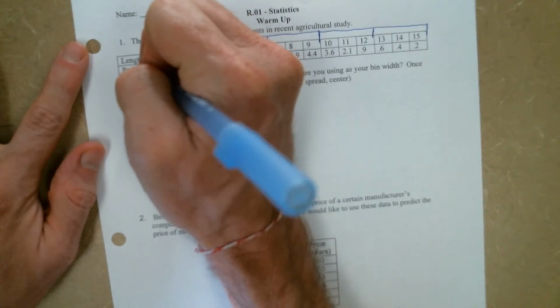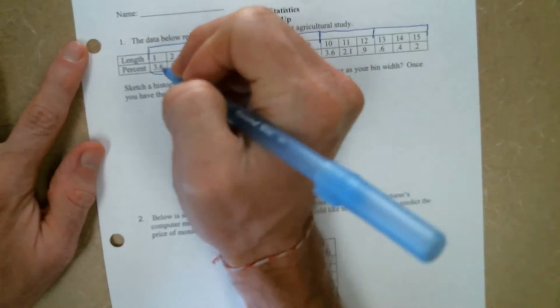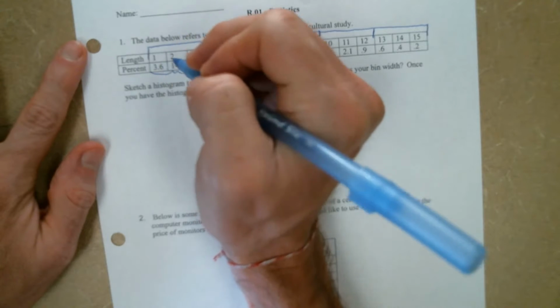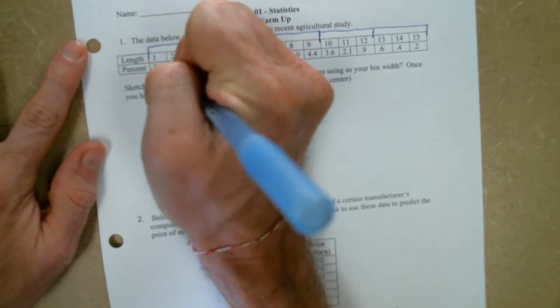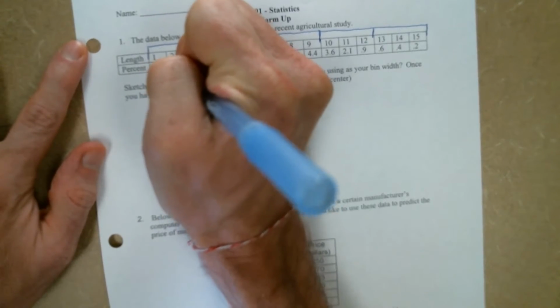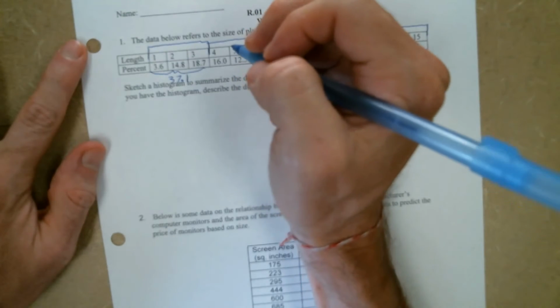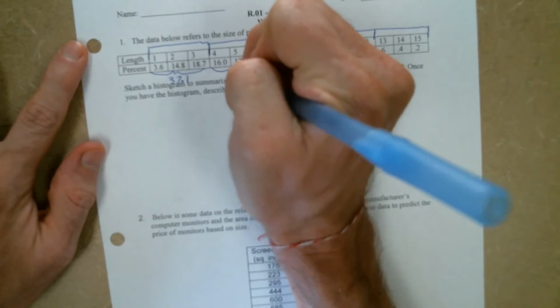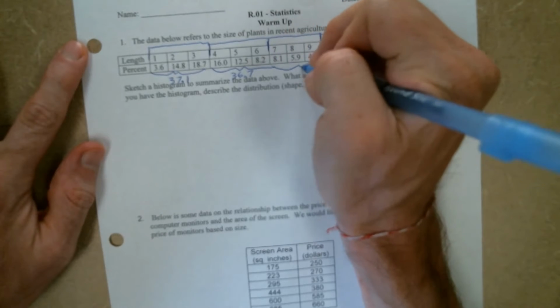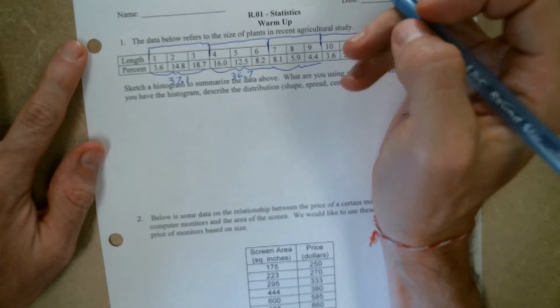Then I need to go through and add up what those entail. So altogether, 3.6, 14.8, 18.7 is 37.1% of the observations are length 1, 2, and 3. All right, 16, 12.5, 8.2, 36.7% of my observations are length 4, 5, and 6. And then we just keep going from there.